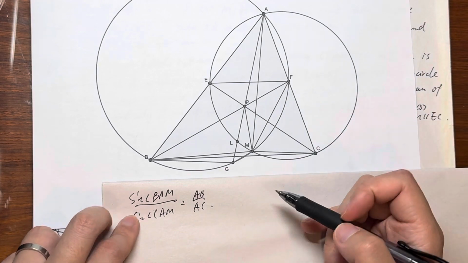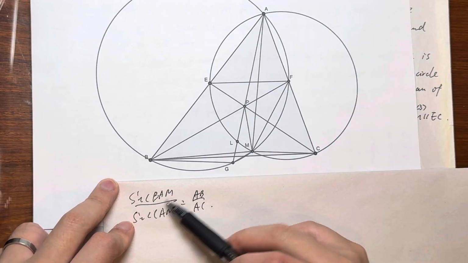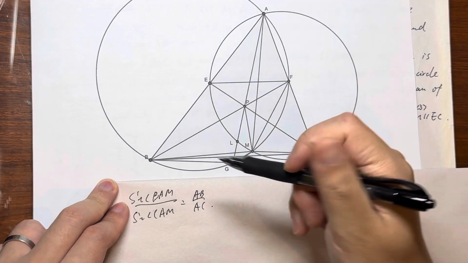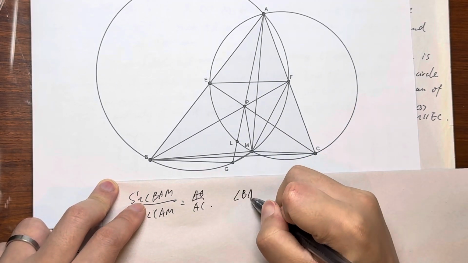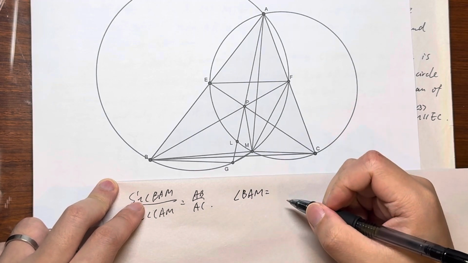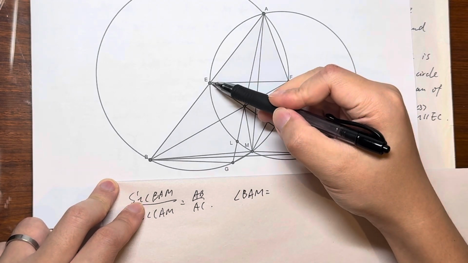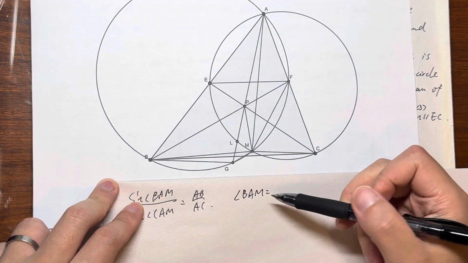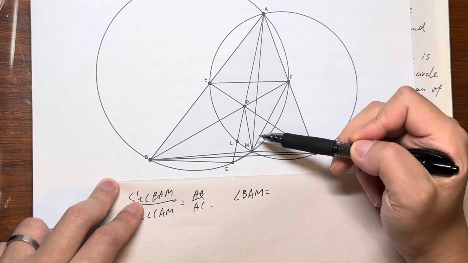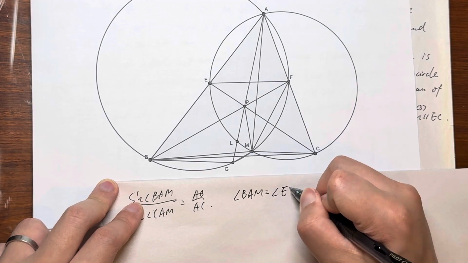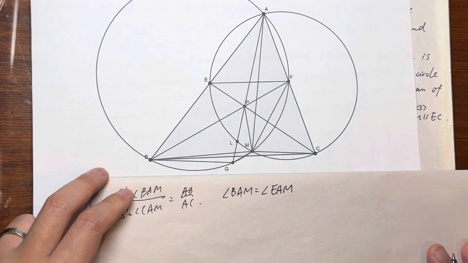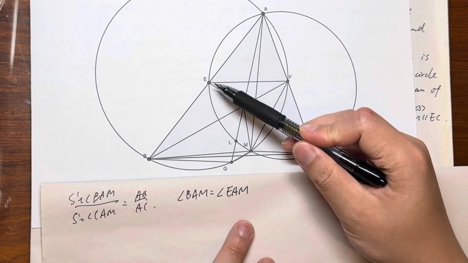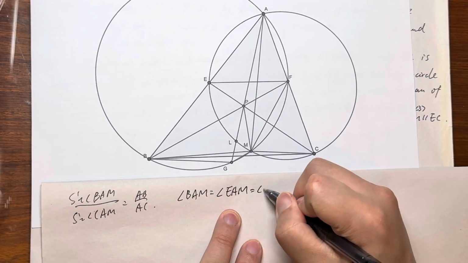Okay, so what is sine angle BAM? What is angle BAM? Because E, A, C, M are cyclic, angle BAM, that is angle EAM, equals angle ECM.